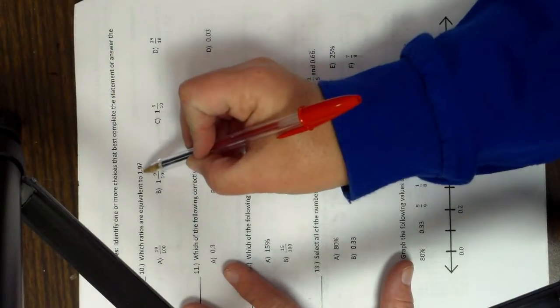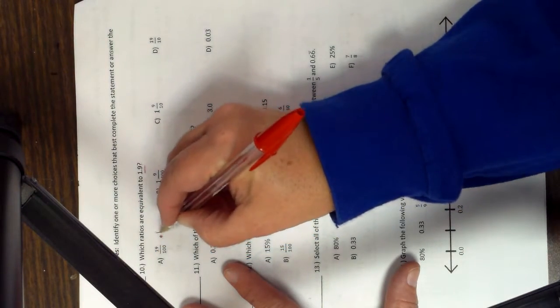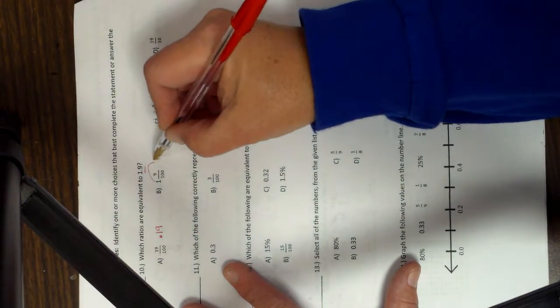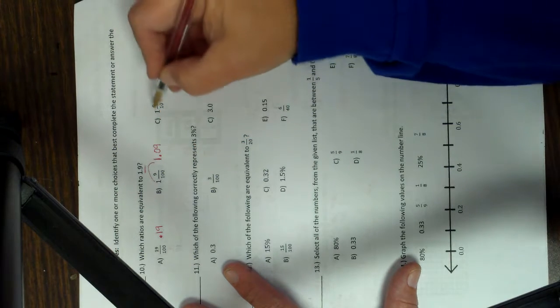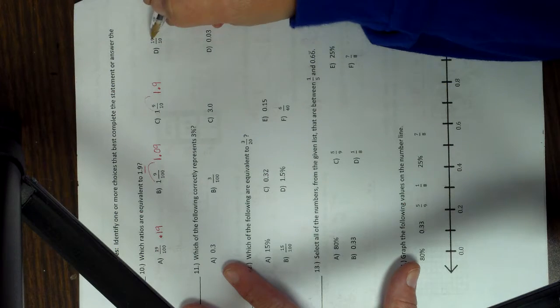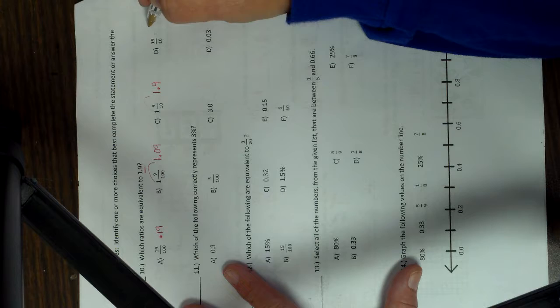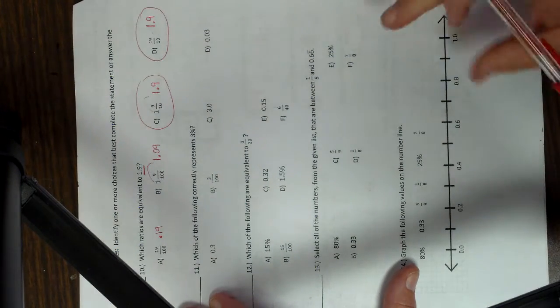Which ratios are equivalent to 1.9? Well, obviously that's a decimal format. So if you take all these and turn them into decimals, 19 over 100 looks like decimal 0.19. There's a whole number of 1 and 9/100ths, 2 decimal places out. A whole number of 1 and 9/10ths would be decimal 1.9. 19 divided by 10 leaves you a whole number of 1 with 9/10ths left over, which would also be decimal 1.9. So for multiple response, which of these equals 1.9 would be C and D.